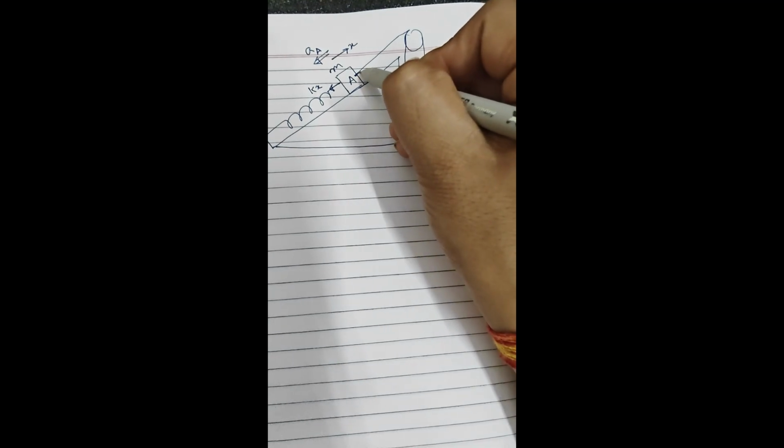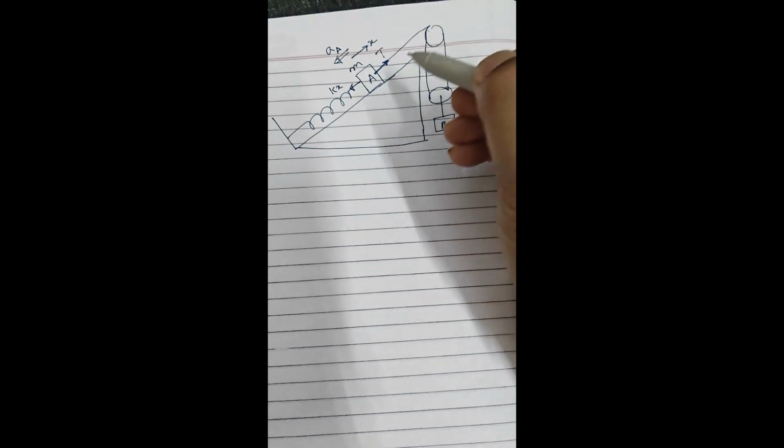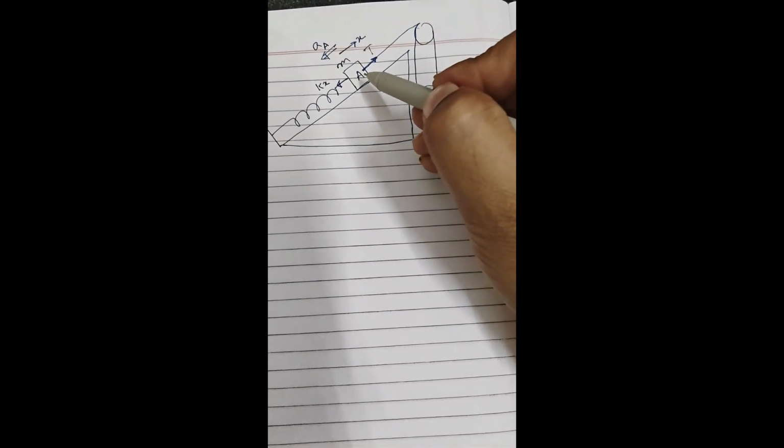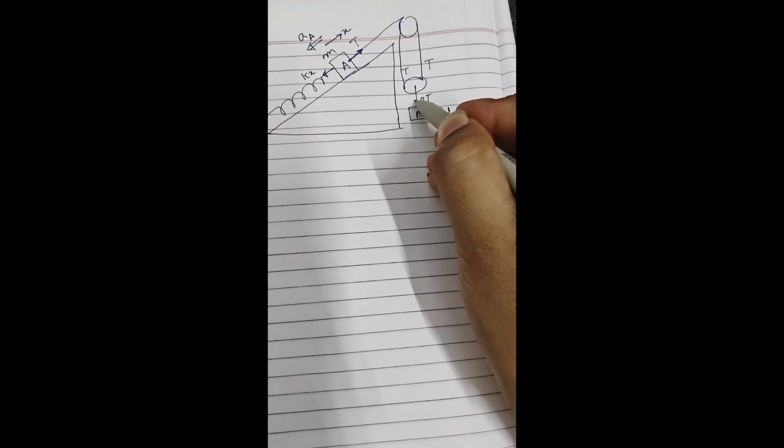And here also some extra tension will be created, T. These are all extra forces. So mg and all I don't need to worry, as I told in the previous video. And if tension here is T, everywhere here T, T, then here what will be tension? 2T, and that will be acting this way.